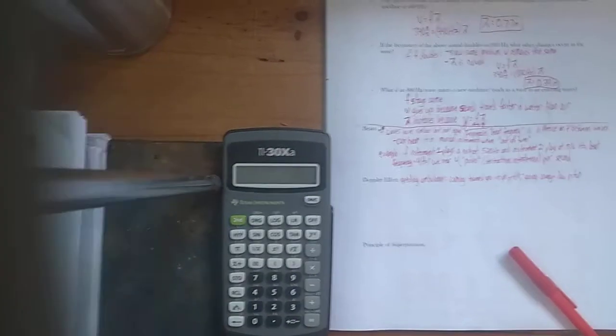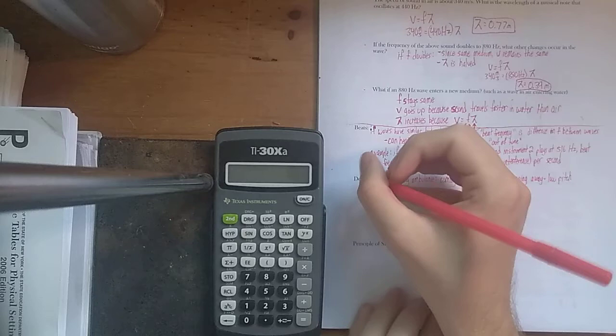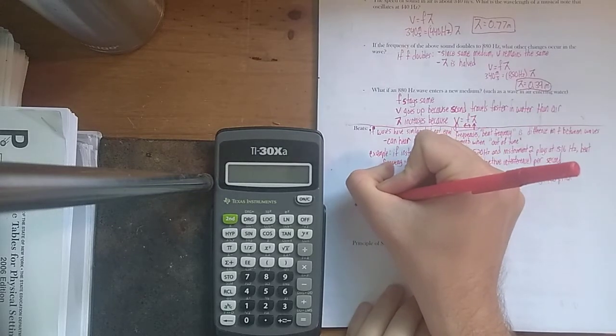Okay. Now, to talk about the Doppler effect. All right, so what it is, let's say that I'm going to draw a very crude picture of this. Here's our source.